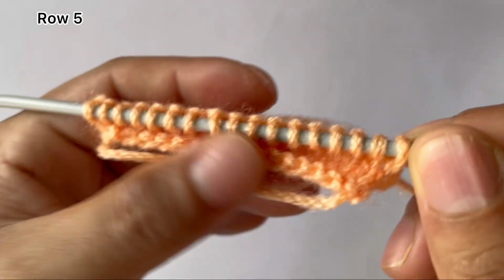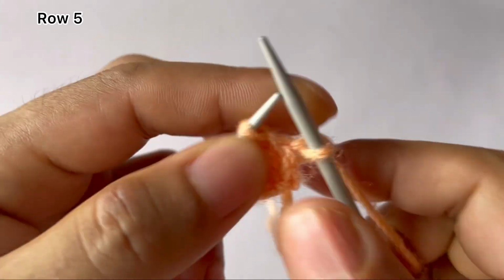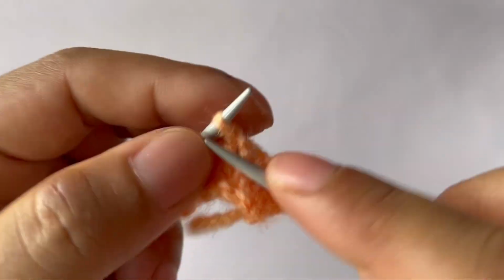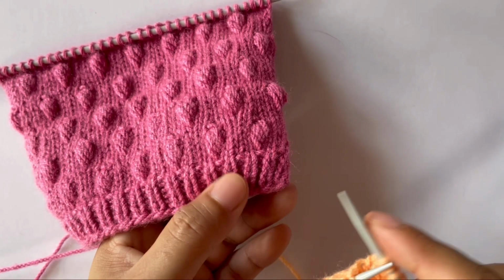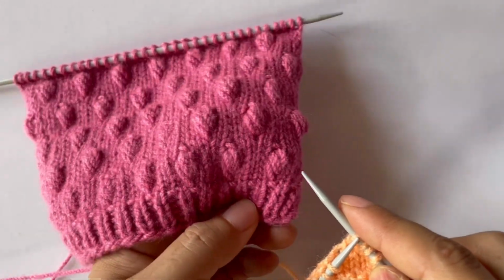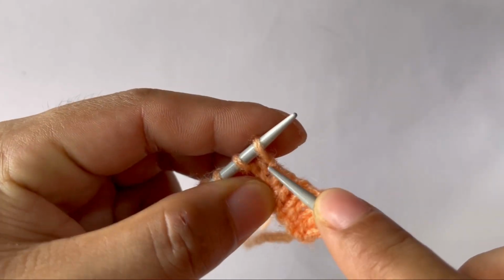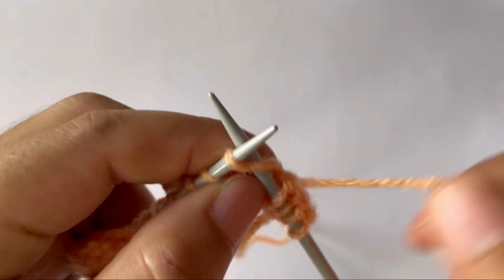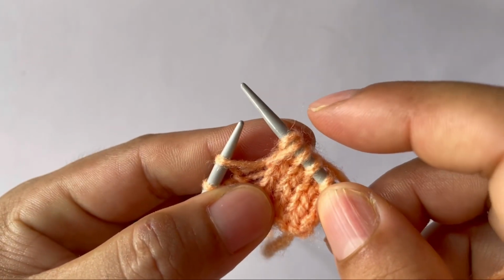Row 5. Edge stitch, slip, and now start the repeat from here. For the repeat pattern, knit 3, 1, 2, 3, and then on the next stitch we're going to make this pattern. We're going to draw 4 loops. First we draw a loop, starting from up to down, right? Draw a loop from here, 1, and wrap the yarn around. We're going to do this 4 times.